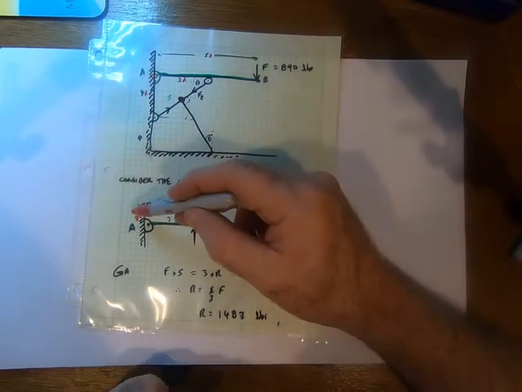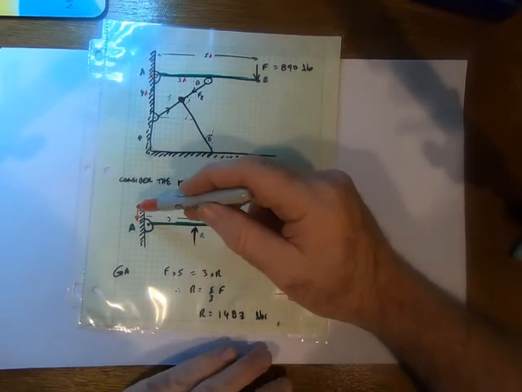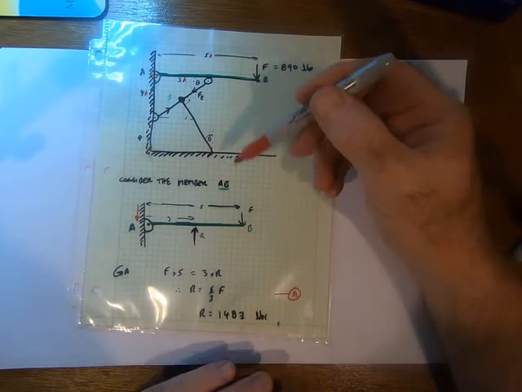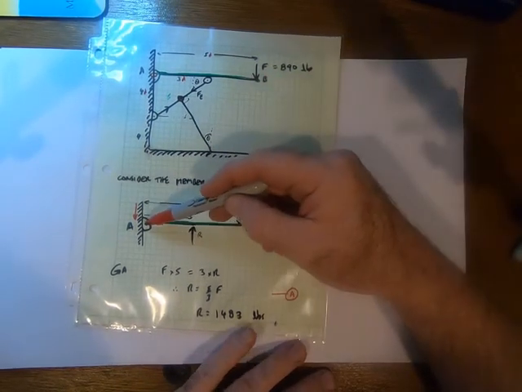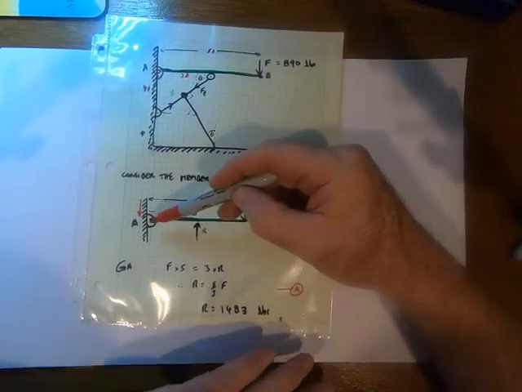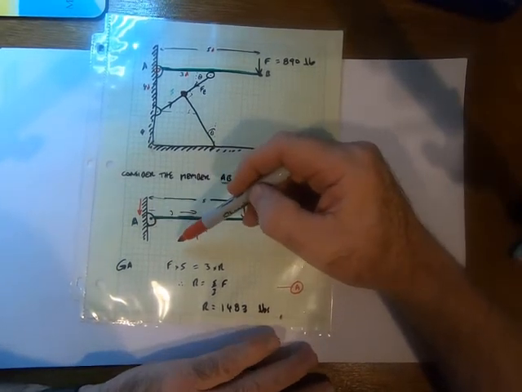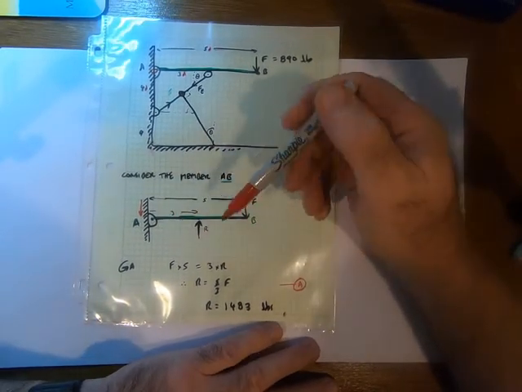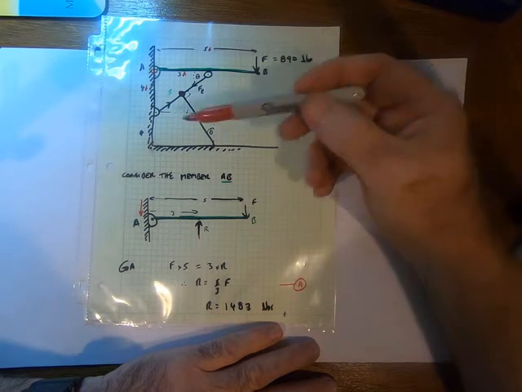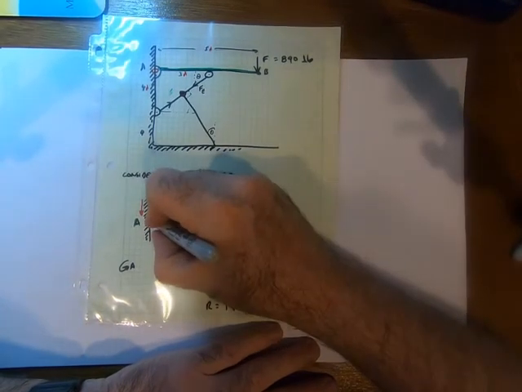Turns out I don't need to solve for this force here. I could, but I don't need to. So what I'm going to do is take moments about the pin joint here. And again, if you do take forces and solve them, it's not the end of the world. It just means you've spent a little bit longer on the solution, but you'll get there in the end. So we take moments about this pin joint here.